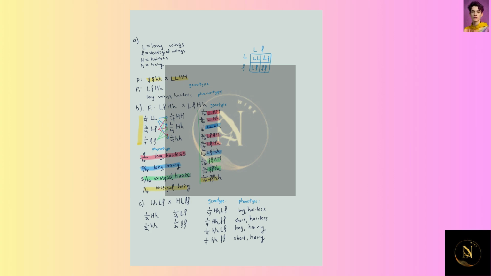These ones all have big H's and little l's. So big H's, they'll be hairless. Little l's, they'll be vestigial winged. And then there's one left that has the recessive homozygous genotype, little l, little h. So that means he'll get both recessive traits and be vestigial winged and hairy.